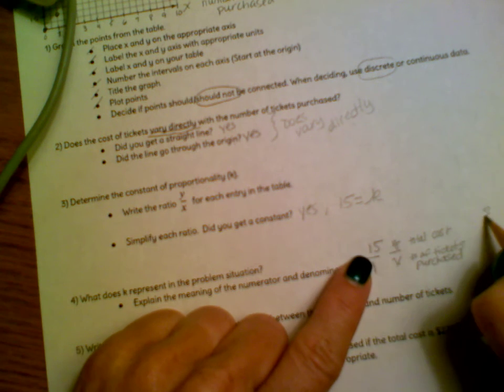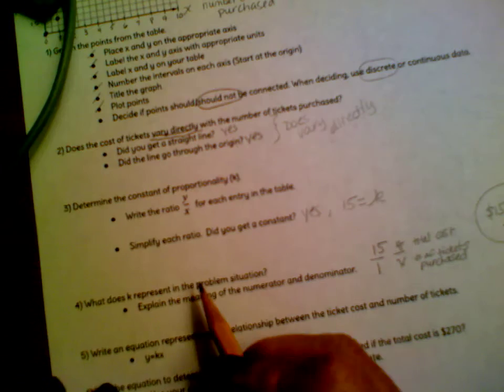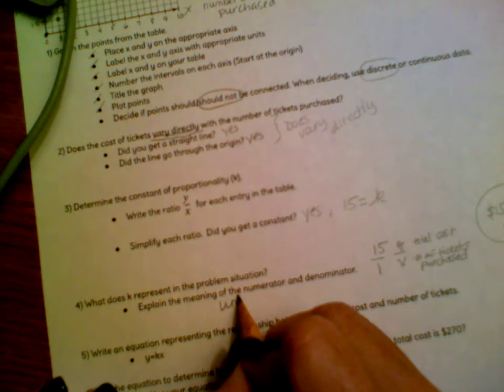So what does this mean? It means 15 cost. So that's $15 per one ticket. So per ticket. So again, we're always thinking about unit rate when we're describing this.